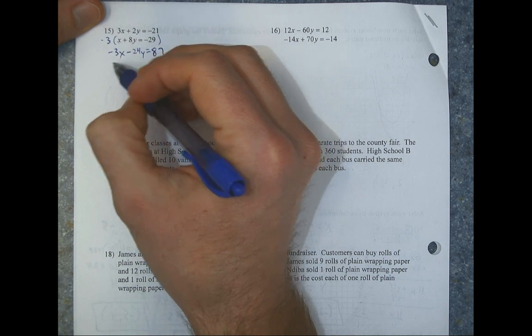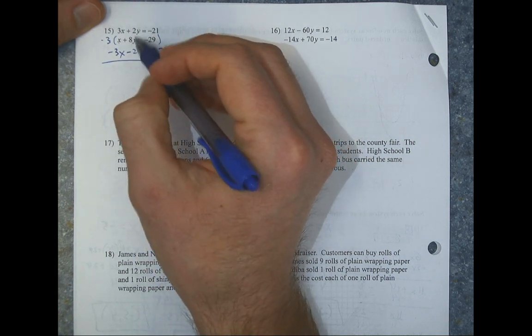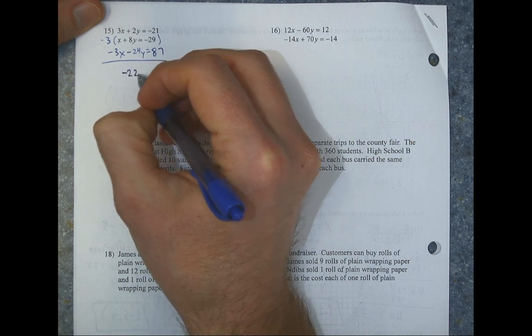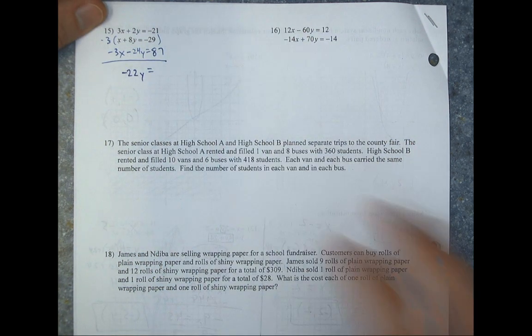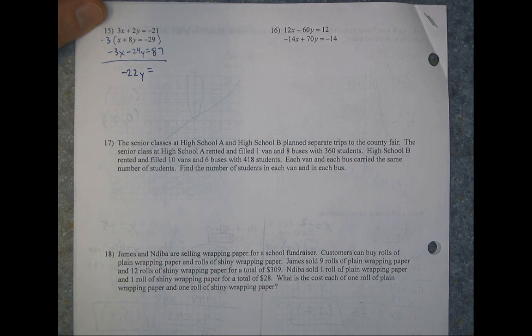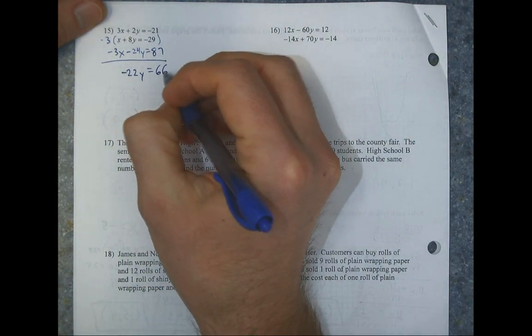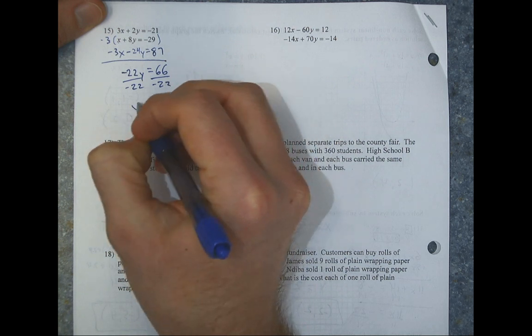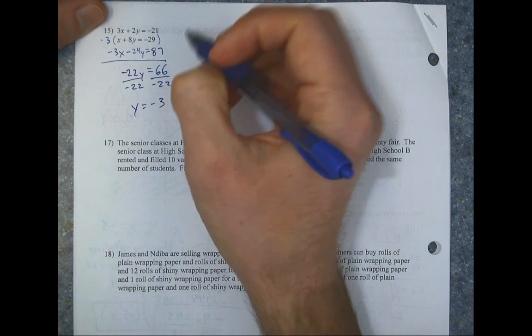3, negative 3 cancels. 2 and negative 24 is going to give you a negative 22y. And you're going to have negative 21 plus 87 gets you 66. Divide by negative 22. Y equals negative 3. Go back and plug it in.